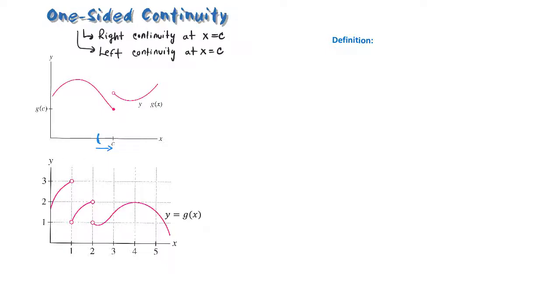And I can write the following. Left continuous at x equals C really means that the limit as x approaches C from the left of, here we were using g, so let me be consistent with that, of g of x is equal to g of C. That's what it means to be left continuous.